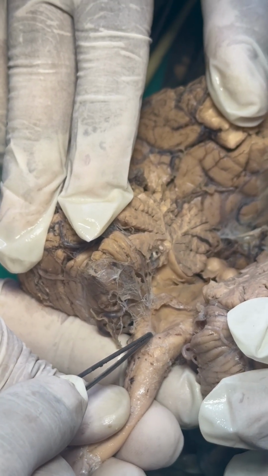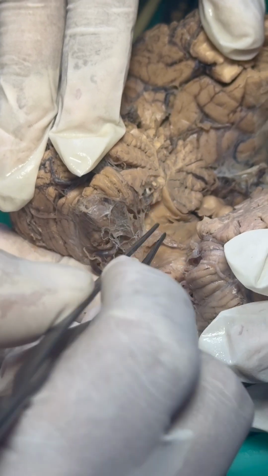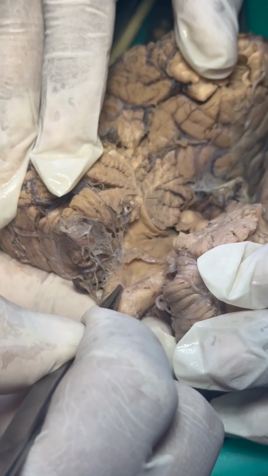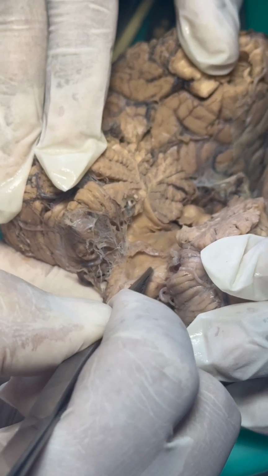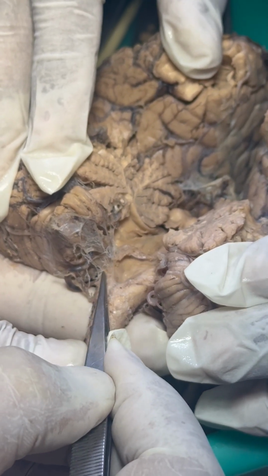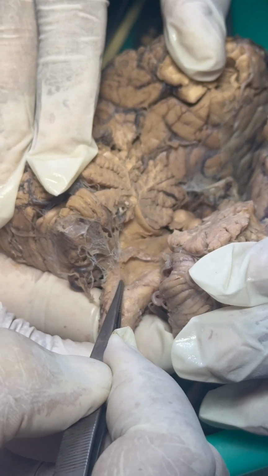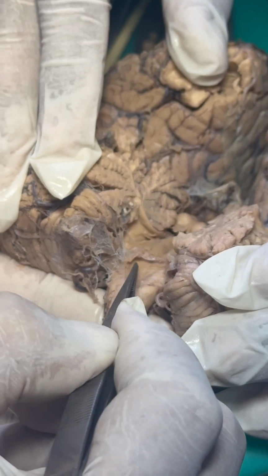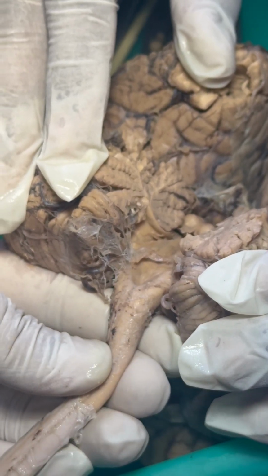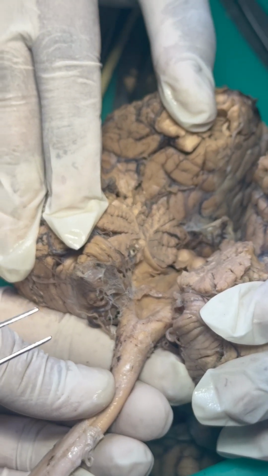So you have the gracile tubercle, cuneate tubercle. If you look at the boundary of the inferior part of the fourth ventricle, the boundary corresponds medially to the gracile tubercle and laterally to the cuneate tubercle. So that completes the boundary of the floor of the fourth ventricle.